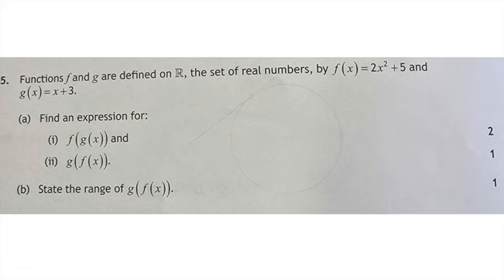So functions of functions. The functions themselves are fairly straightforward, so this is probably just quite a standard question. Maybe just that part about the range if you've forgotten what range meant.